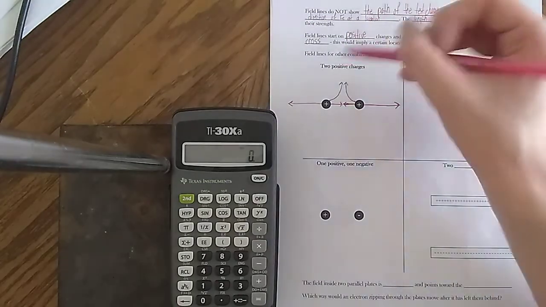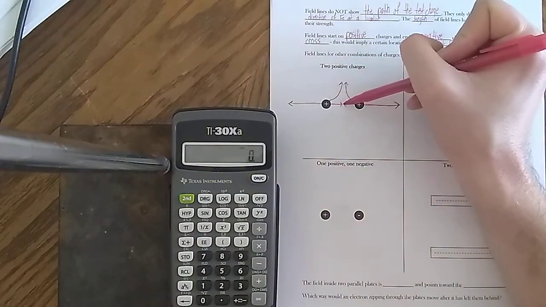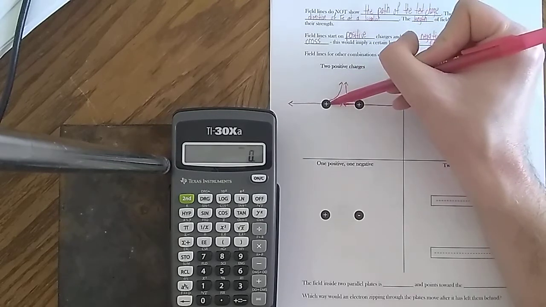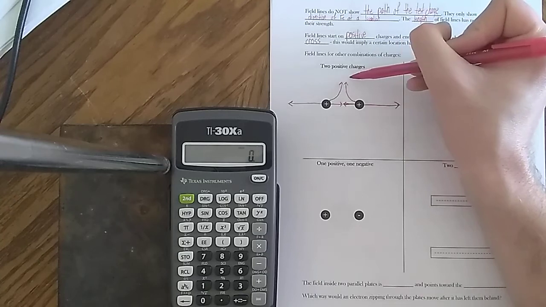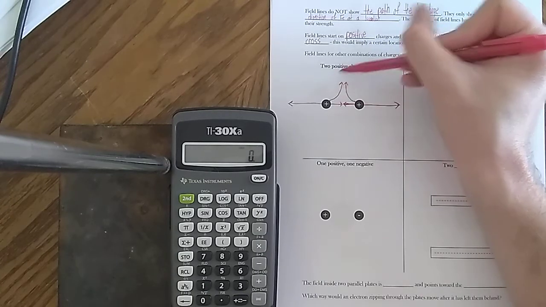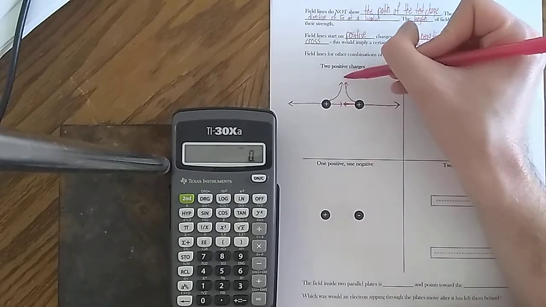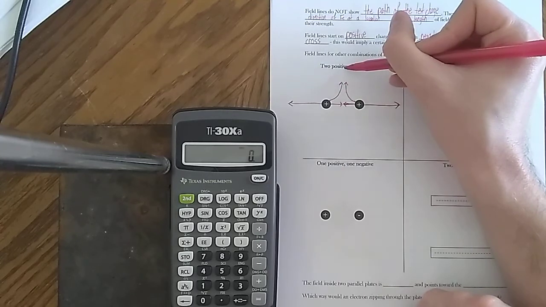Eventually, what's going to happen is if you get right between the two charges, but up here, the horizontal component of the force from this charge is going to cancel out with the horizontal component from this charge, but they're still going to have the vertical components that are the same. And so what you'll have is basically an electric field line that just kind of curves up like this.